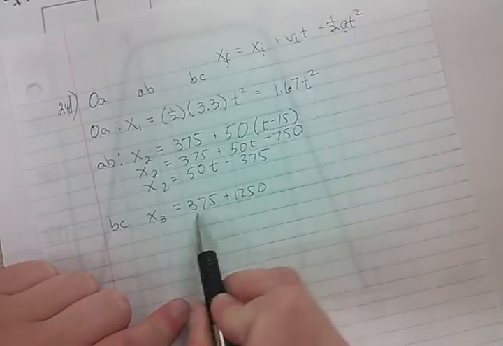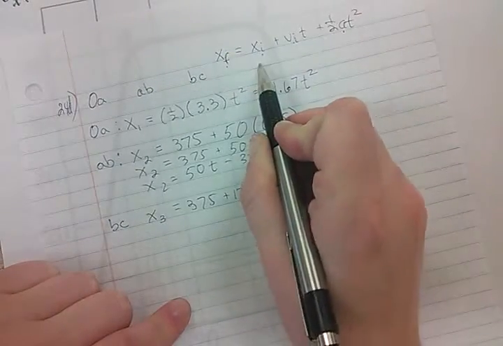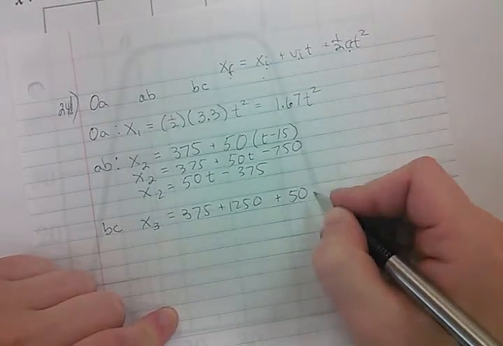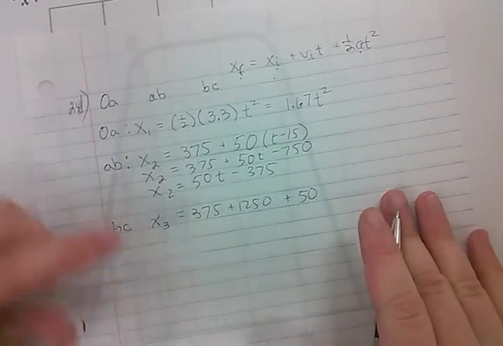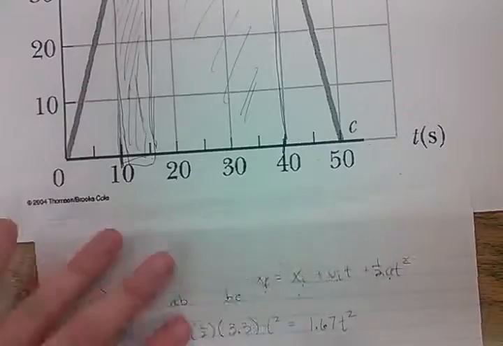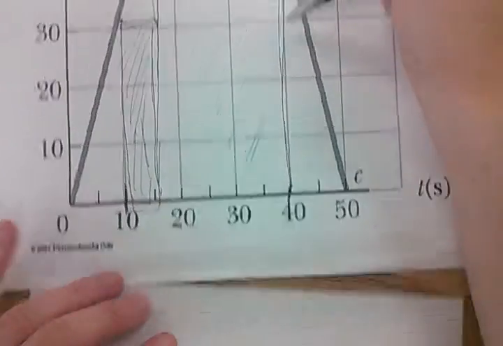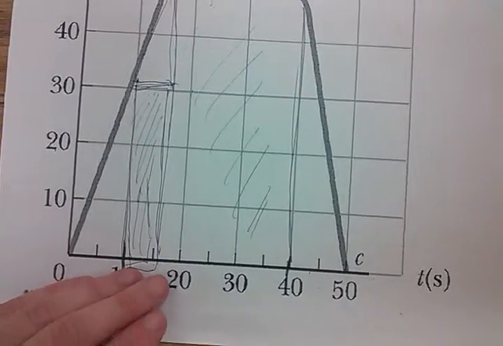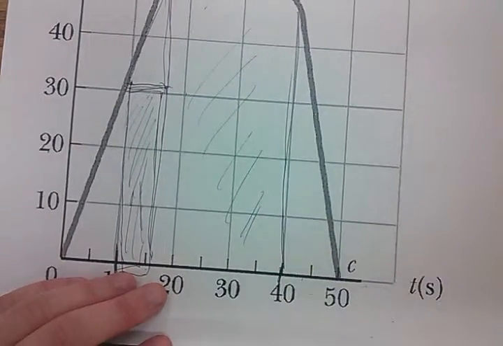So again, this is just my initial position, xi, in this formula. My initial speed is going to be 50. And then again, t refers to the change in time. So for this interval, it's going to be whatever time minus 40, because that's where the interval starts at t equals 40 seconds.